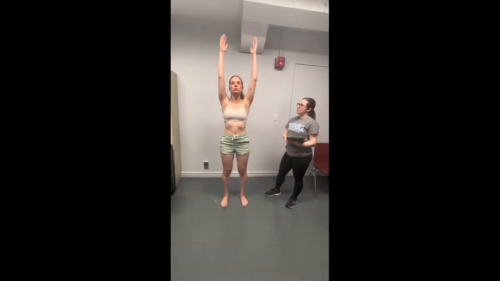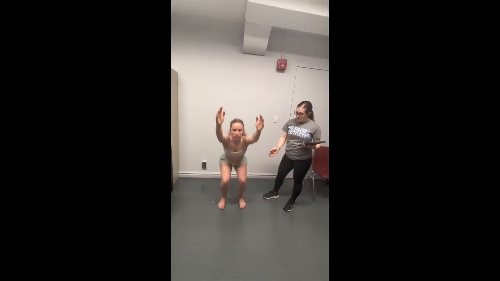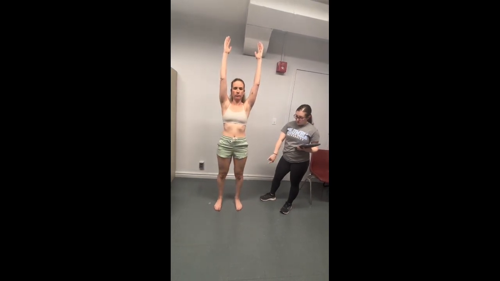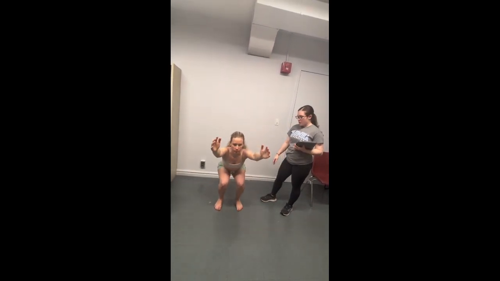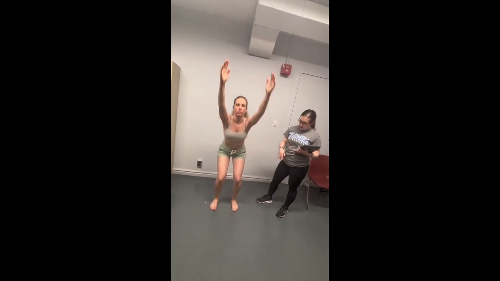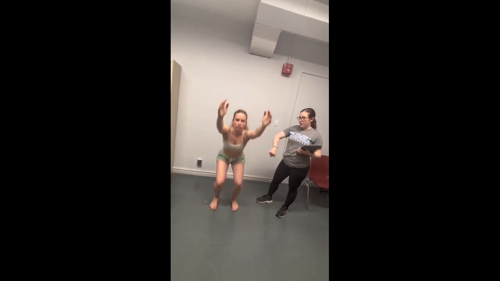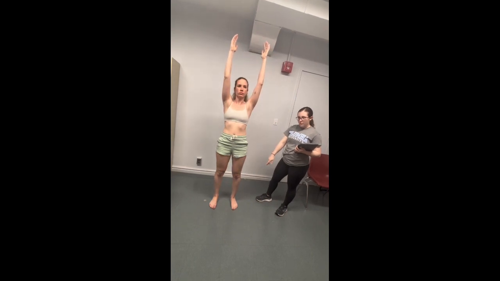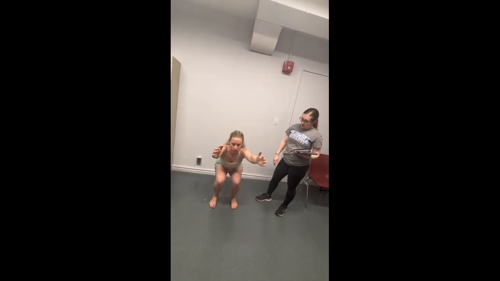I'm gonna have you move into this next view. Here we also see a little bit of a butt wink, but it is within normal limits and it's at the end of our movement here. We also see that she's not able to maintain an overhead position here, which could be due to impaired posterior glide at the GH joint.